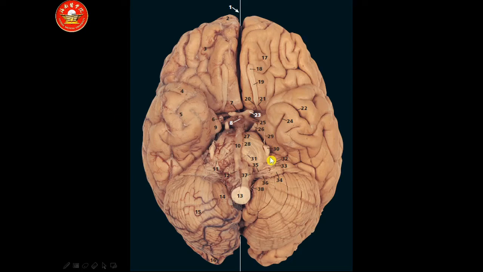Number 30 is the trigeminal nerve, the 5th cranial nerve. 31 is the abducens nerve, the 6th cranial nerve. 32 is the facial nerve, the 7th cranial nerve. 33 vestibulocochlear nerve, the 8th cranial nerve.